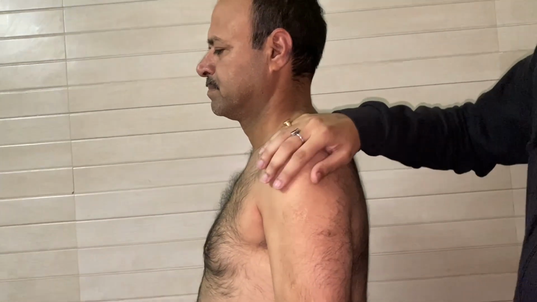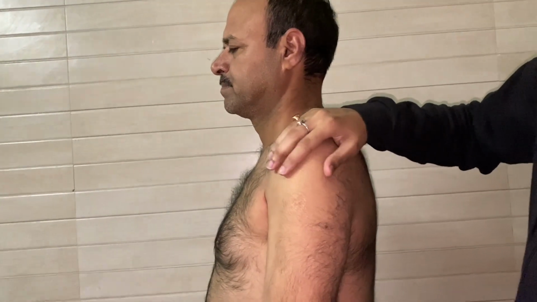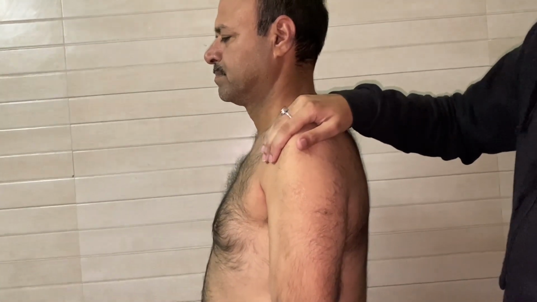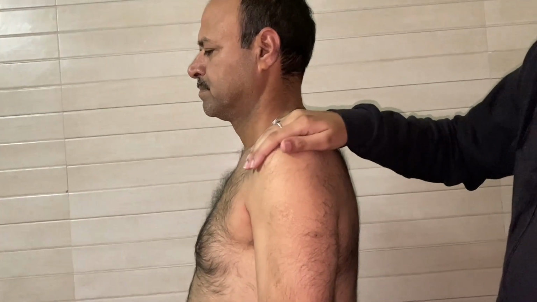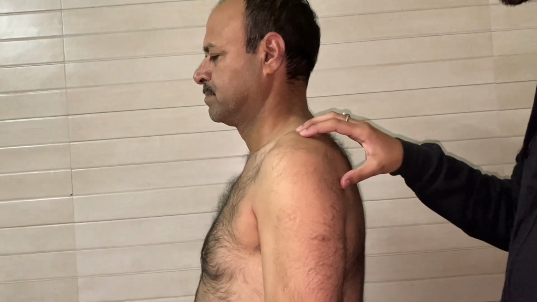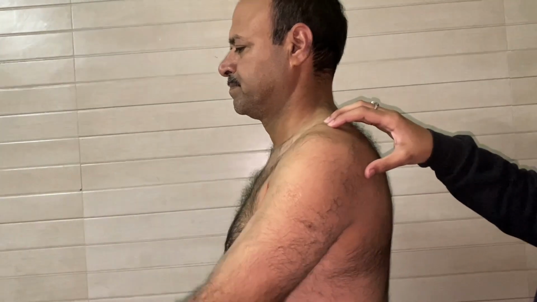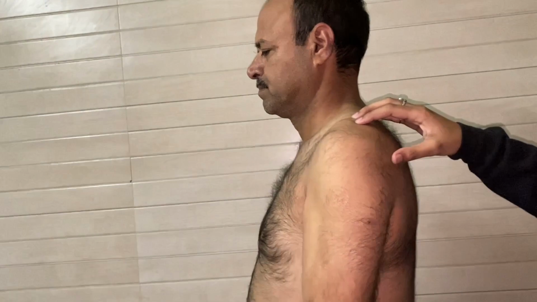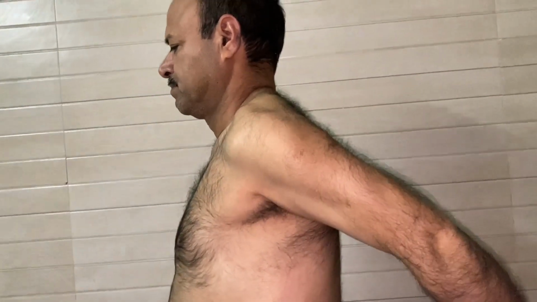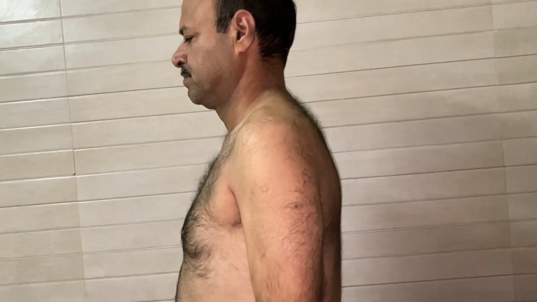Now we will examine the range of motion. First, flexion. Patient instruction should be: raise your arm in front of you and over the head. For extension, the patient instruction should be: raise your arms behind you. For abduction, patient instructions should be: raise your arms out to the side and over the head.